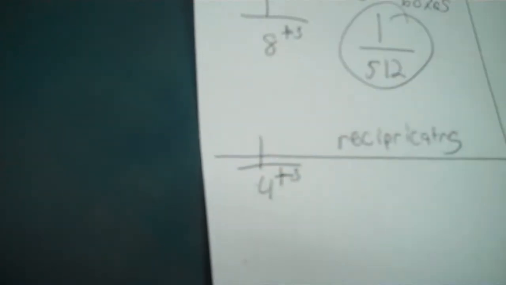Reciprocating. Okay, 5 to the negative second. If I put a 1 over, then I can just think of it as 5 to the positive second, which is 25. Now I can think of that as 4 to the positive third, which is 64.